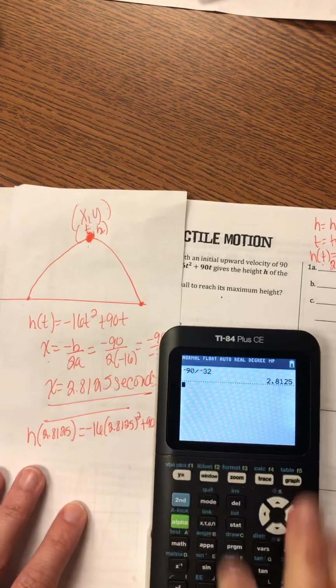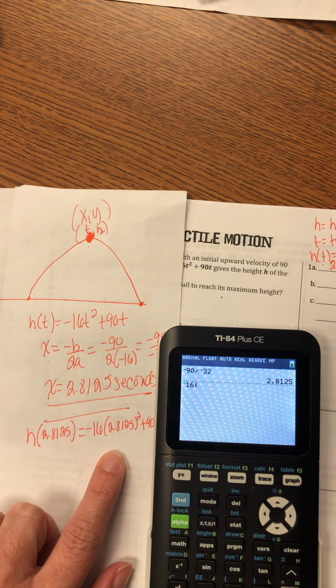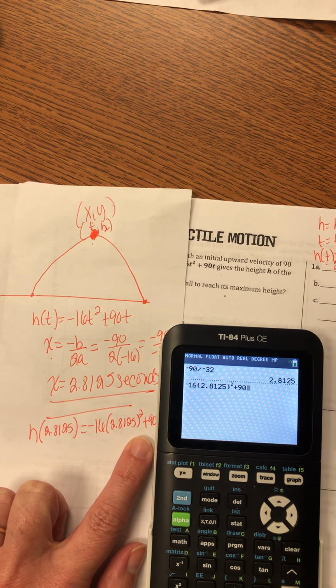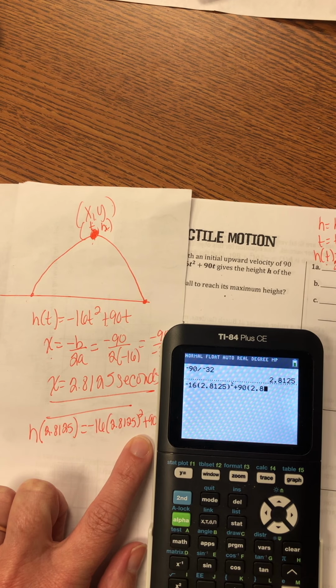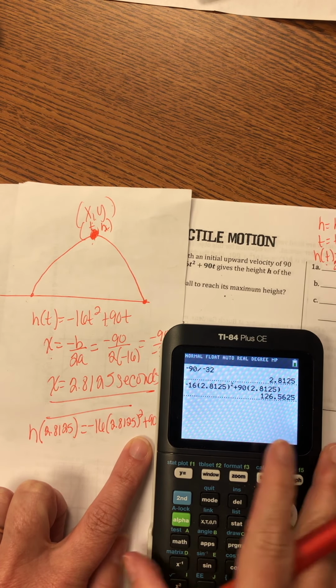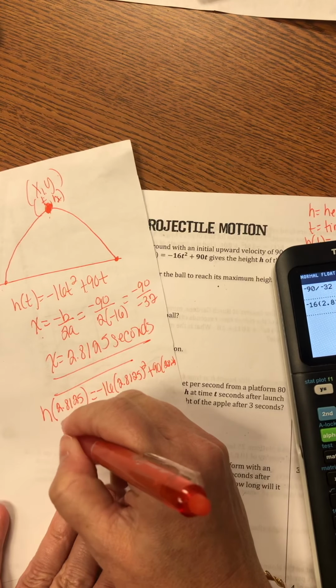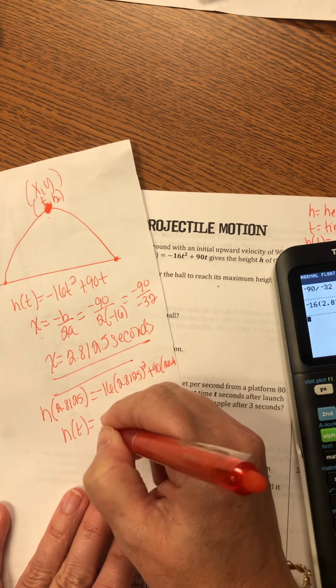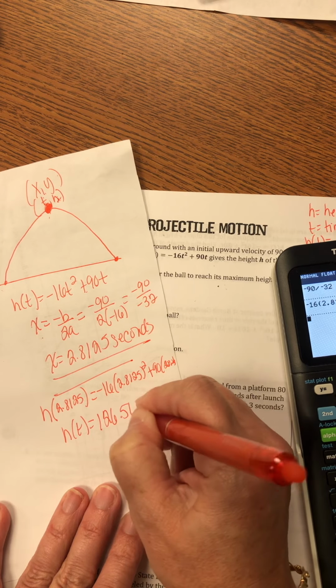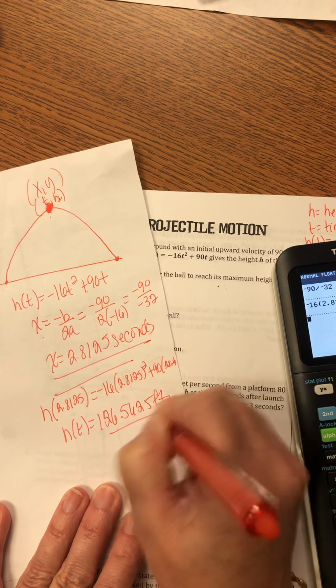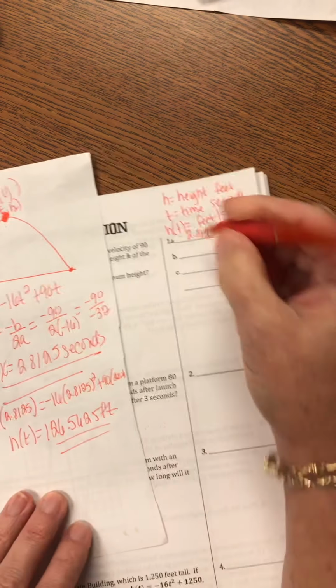Okay, so we'll have negative 16 times our time squared plus 90 times our time. And so this is going to be the maximum height. Now the maximum height is measured in feet. Okay, so let's put that down for B.